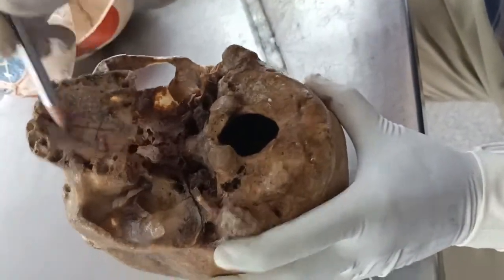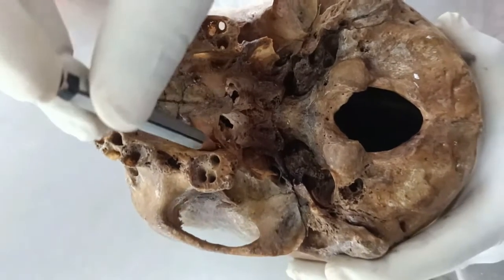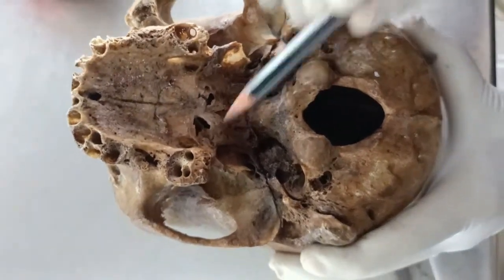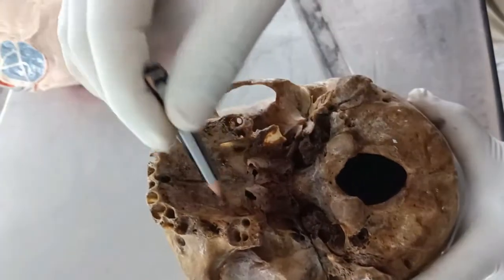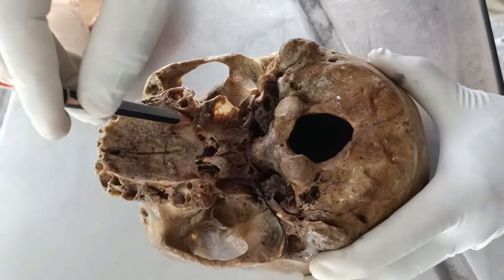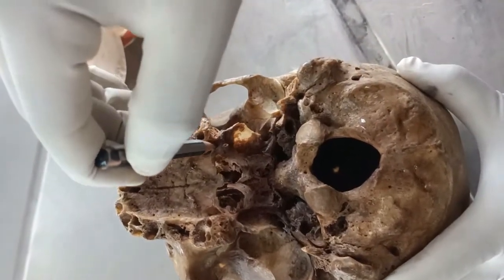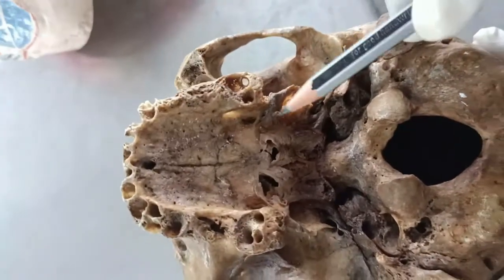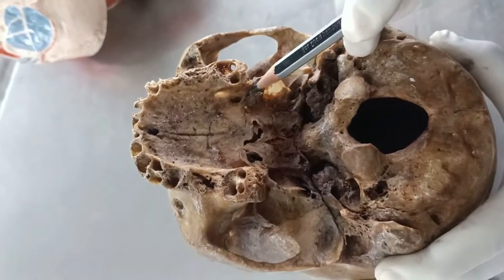at the posterior most part of the hard palate, here you can see one foramen, here one foramen, here one foramen. Behind that, two more small foramens. Right? So these foramens we are calling greater palatine foramen. This is one greater palatine foramen and this is another greater palatine foramen. Then here one more small foramen is there. This foramen we are calling lesser palatine foramen.